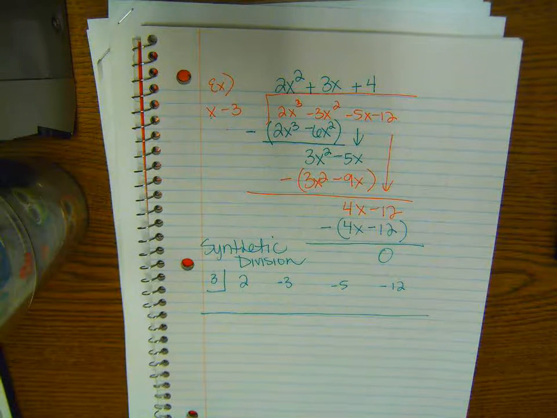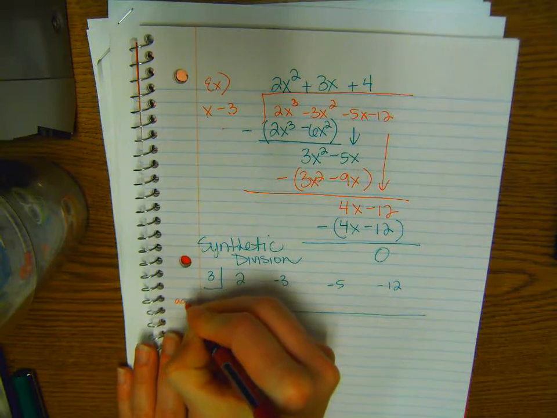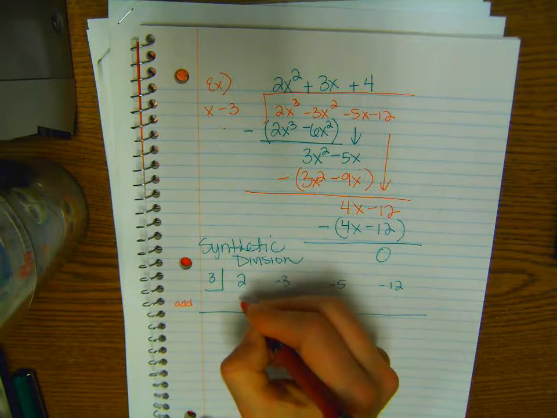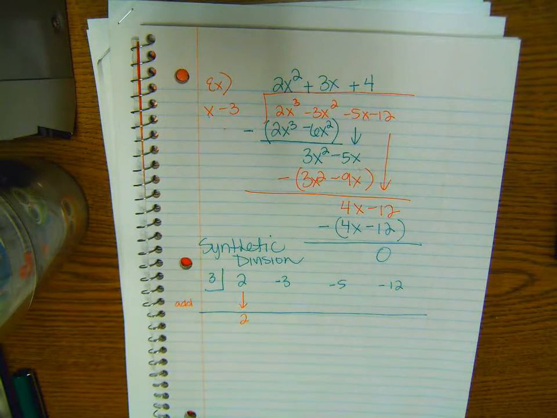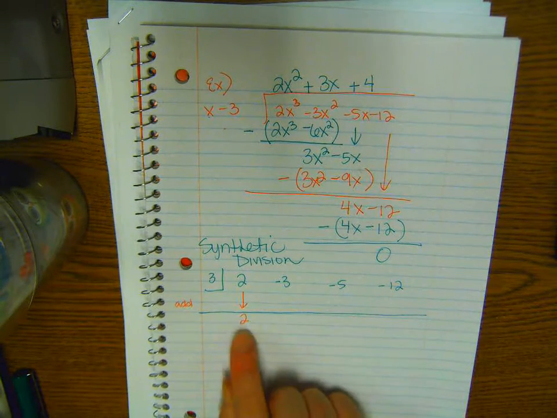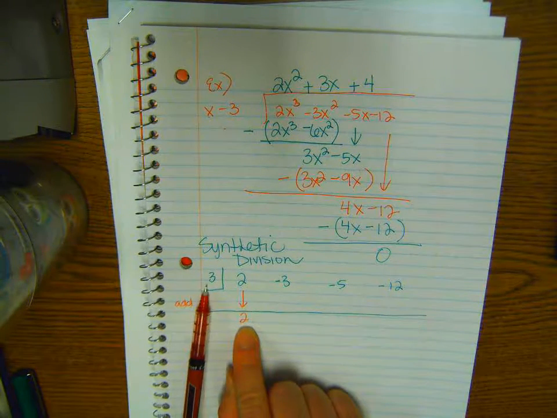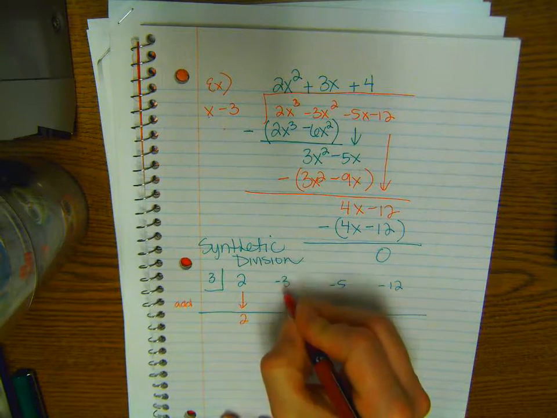Okay, so what happens then is, we're going to be adding here, okay? We have to start the problem by dropping down the first thing. So I dropped down the first number, 2, below the line. What we then do is anything that is below the line, we multiply by what's in the box. So 2 times 3 gives me a 6, and then I put it in the next spot. So I'm going to put it right here.